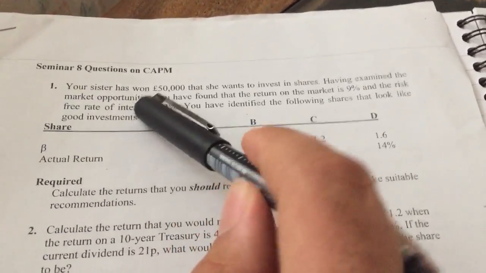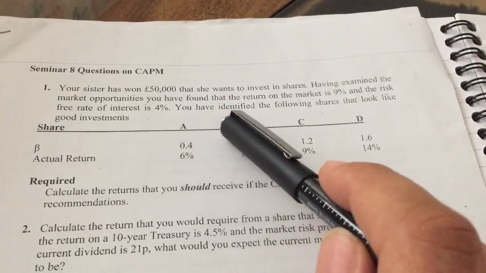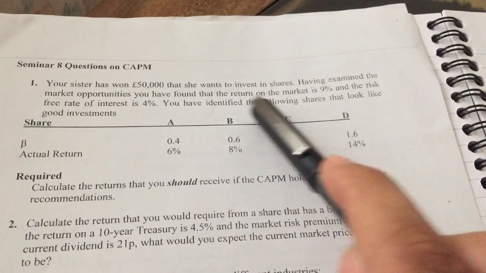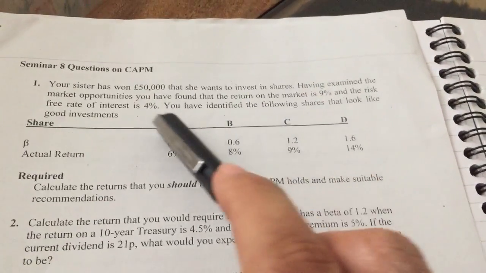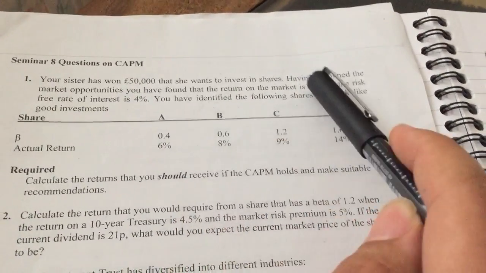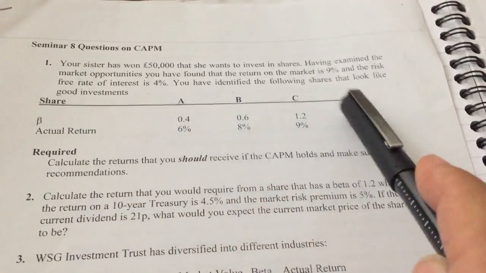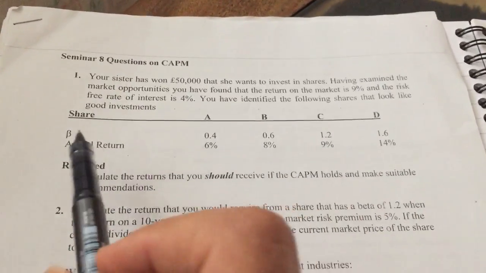In question 1, your sister has 50k. She wants to invest in shares. The market, they're telling you that the return on the market is 9, risk-free. We know risk-free, risk is 0, and the return on the risk-free is 4. We have share A, share B, share C, share D, and we have this new thing called beta. What beta basically means is systematic return.